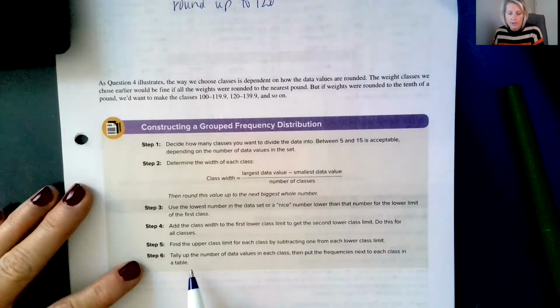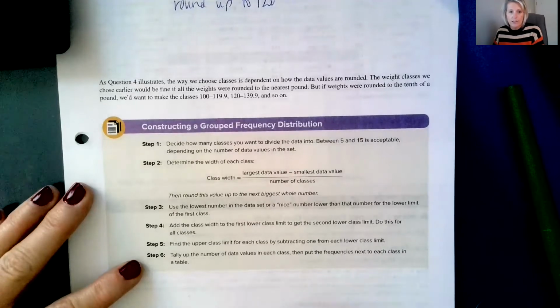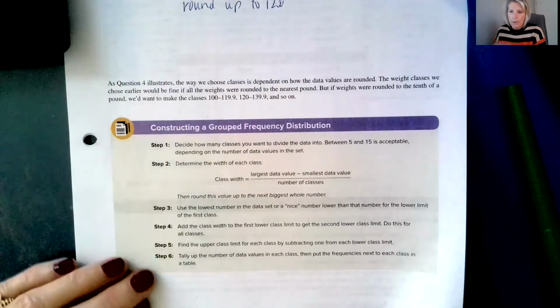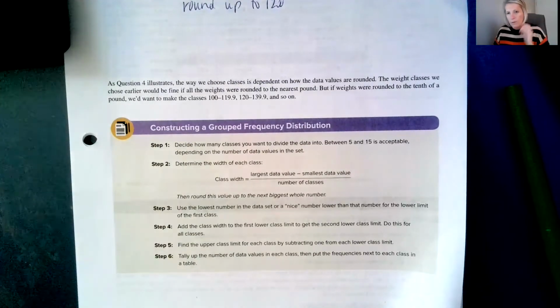Tally up the number of data values in each class, then put the frequencies next to each class in a table. So this might seem a little overwhelming, but we're going to keep coming back to the steps as we walk through them together.